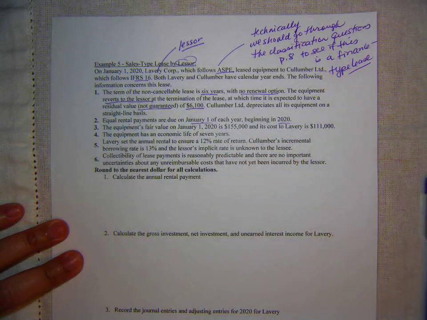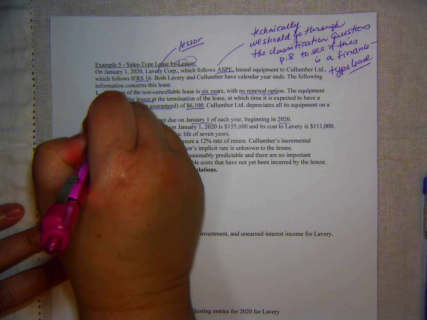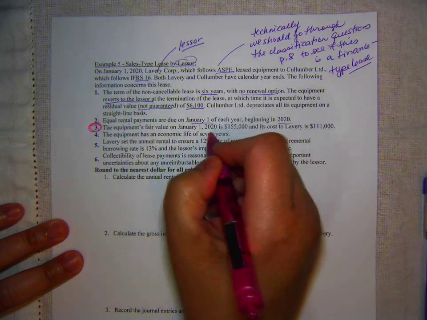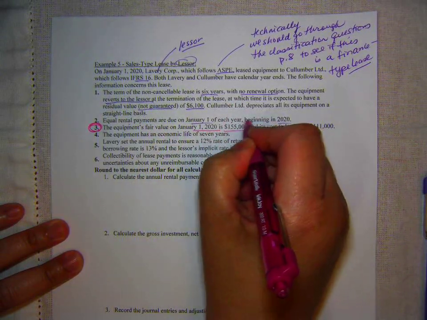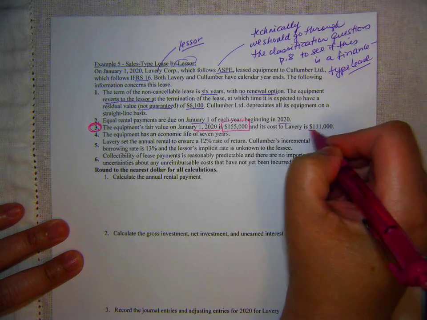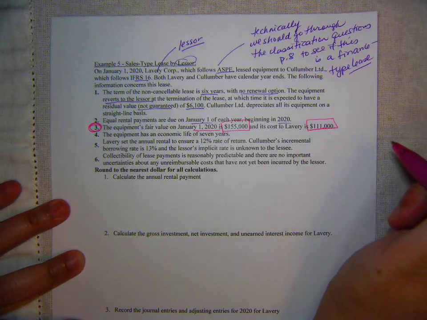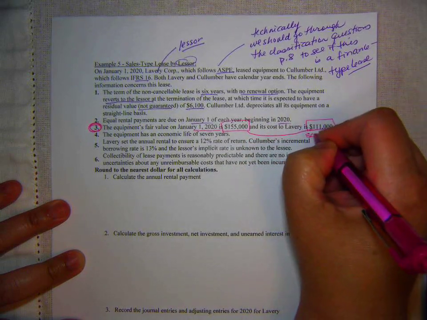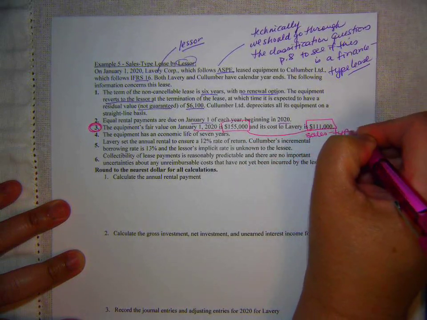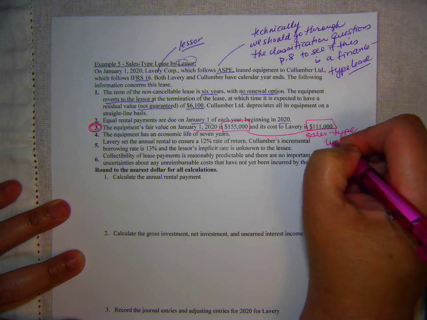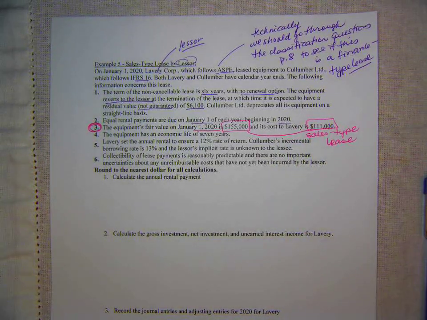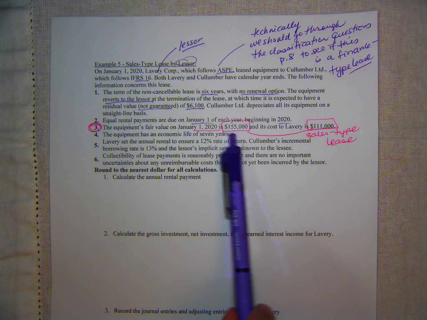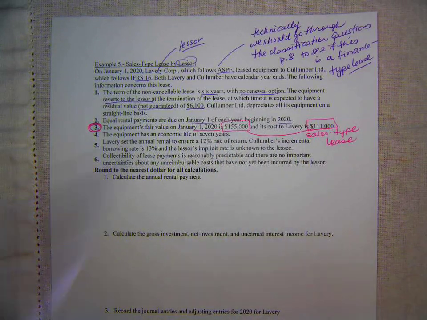Now, here's the key thing. The equipment's fair value on June 1st, 2020 is $155 and its cost $111. So, right there, when there's a difference like that, you know it's a sales type lease. Okay? Because you're going to recognize a profit. Your payments are going to be based on this 155. So you're definitely going to be seeing a profit. Okay?